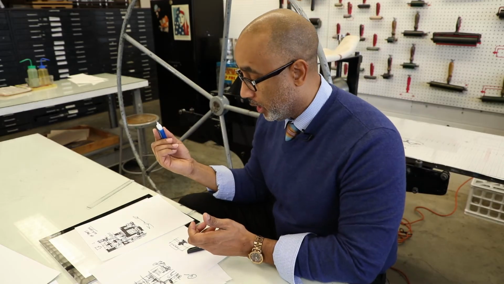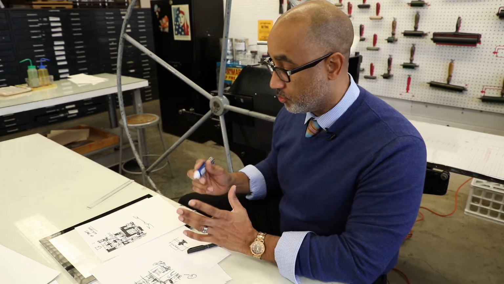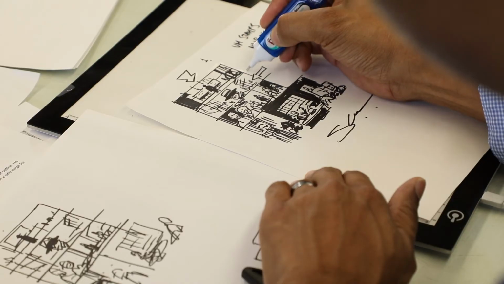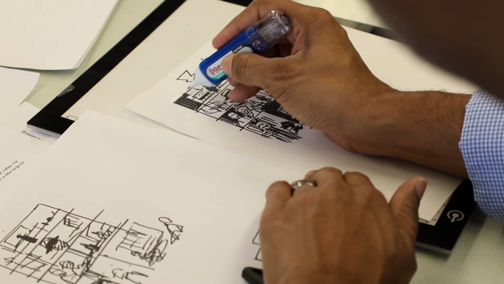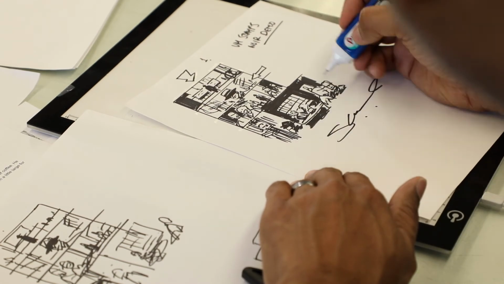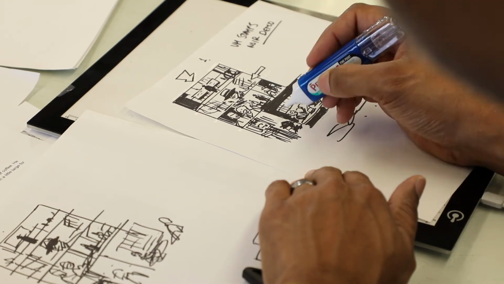Also, another detail of my process with doing layouts is that I use a correction pen. I go back in and I usually clean up the drawing even more by using white. And really, this is just to make it look a little bit more presentable and clean.